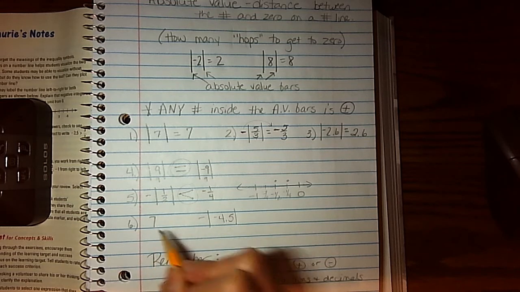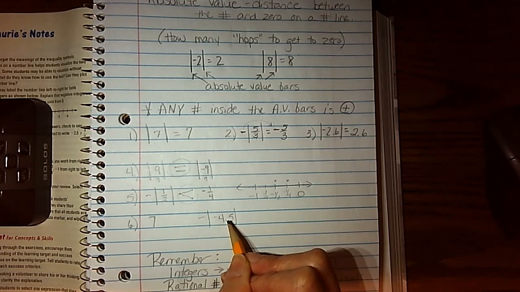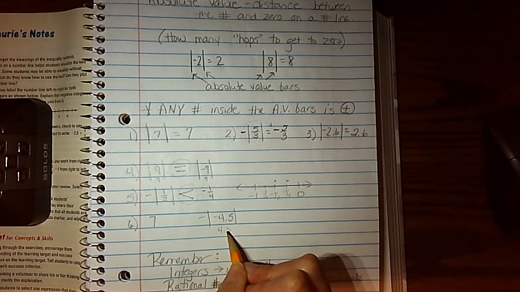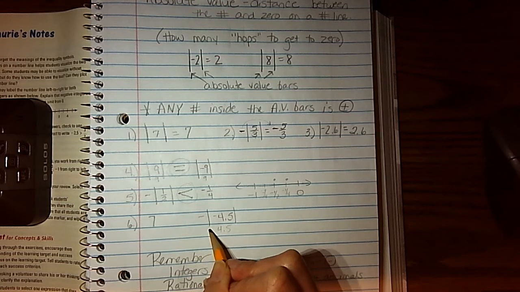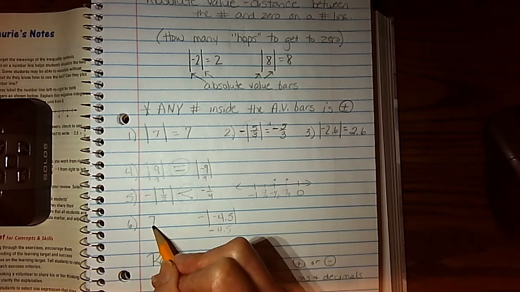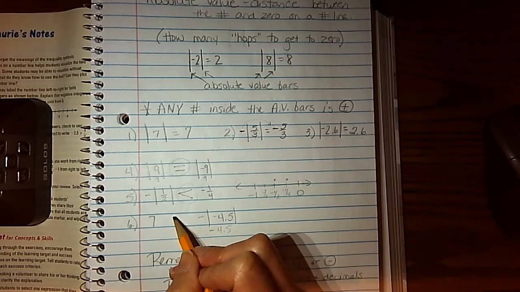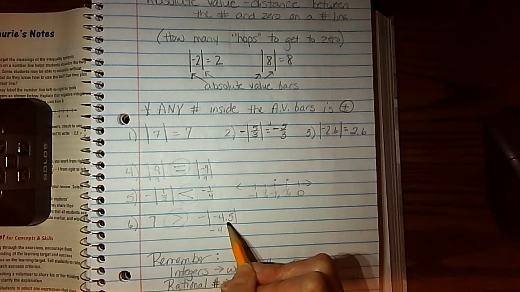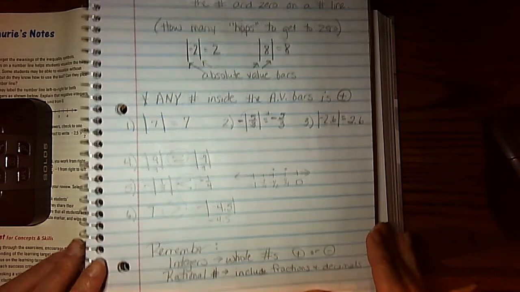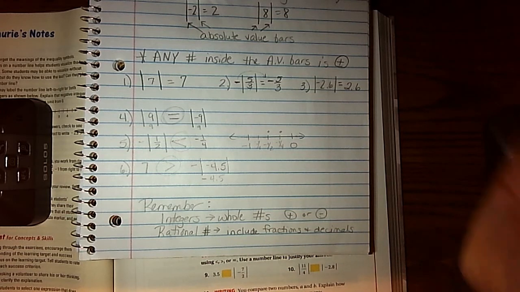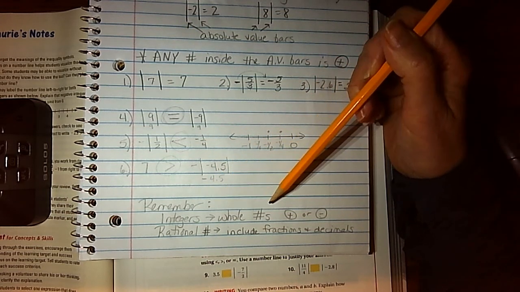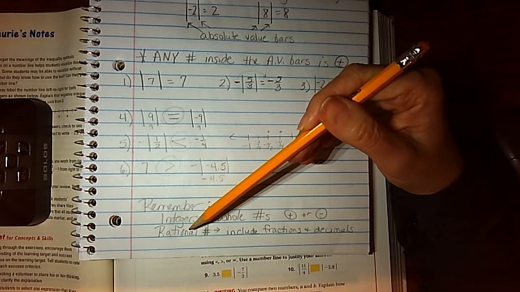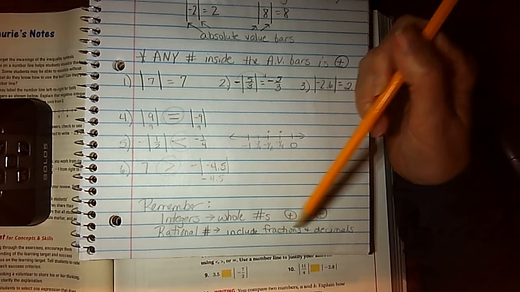Here we have a positive number. Inside the bars would turn to a positive 4.5. But since this negative is on the outside, that negative has to stay. So a positive number is always going to be greater than a negative number. So we would say 7 is greater than negative absolute value of 4 and 5/10. And just for some vocab, remember integers are whole numbers that can be written as positive or negative. And rational numbers are going to include a fraction or a decimal.